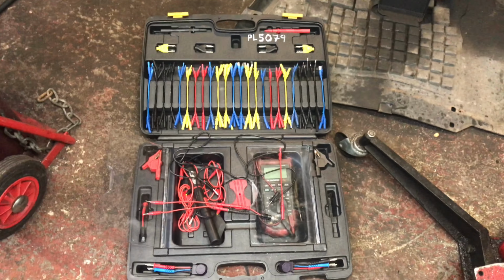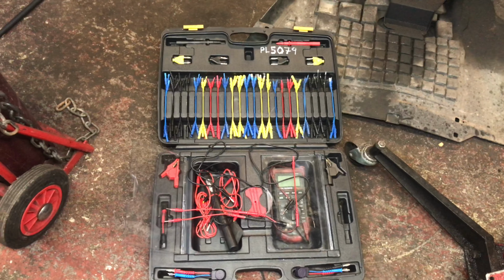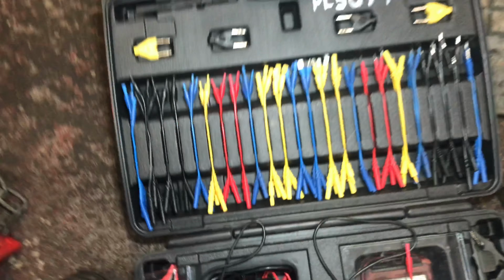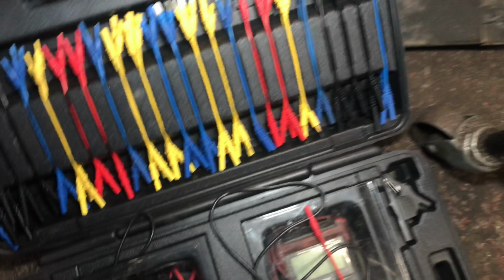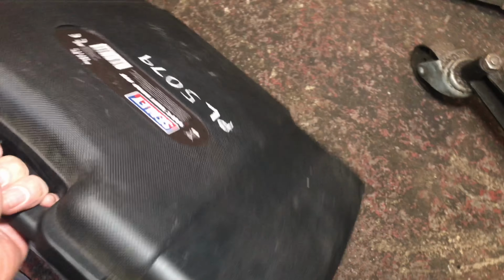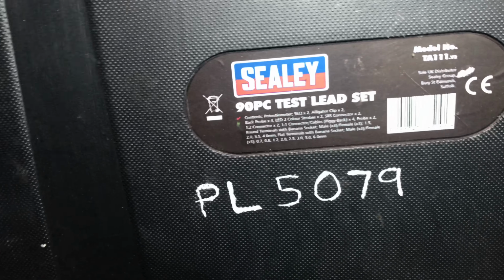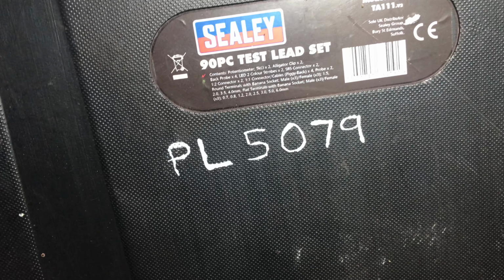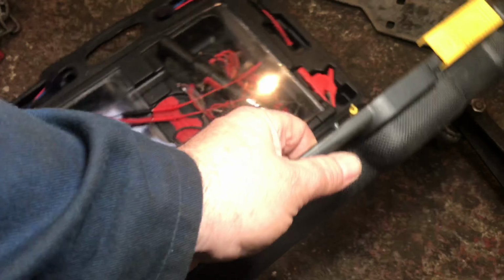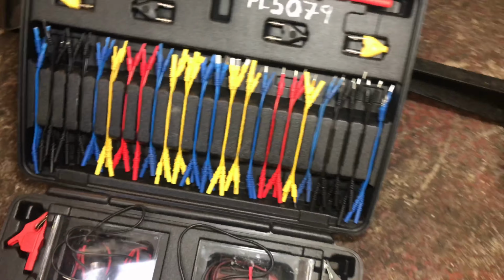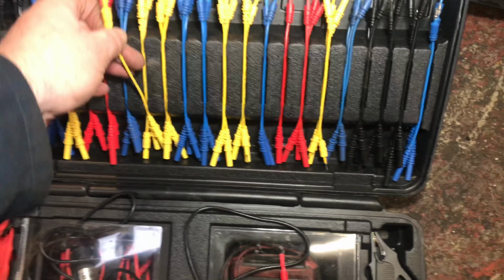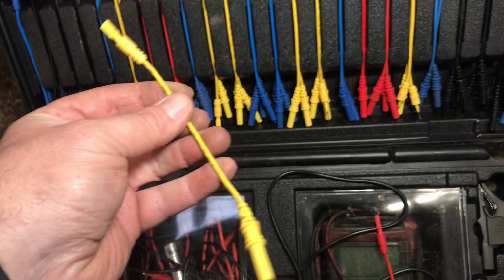It's amazing what you find when the garage owner's away. So I see he's got lying here. I said he got given it. It's a no bad kit. Sealey 90-piece test lead kit, PL5079. So I have absolutely no idea how much it is, but it looks similar to the AES kit, so these look quite nice.